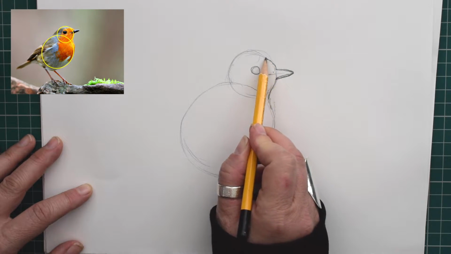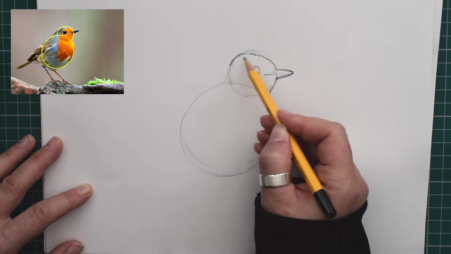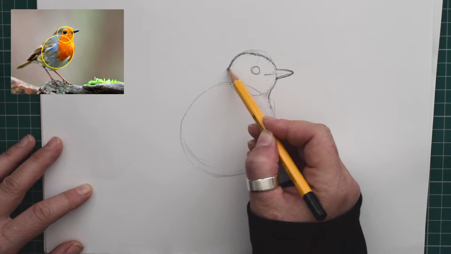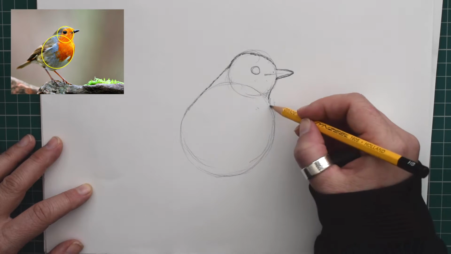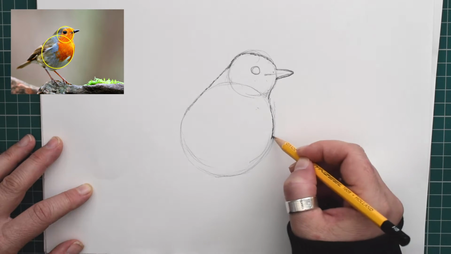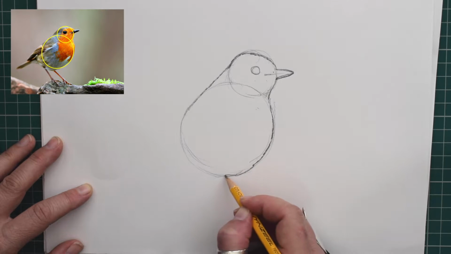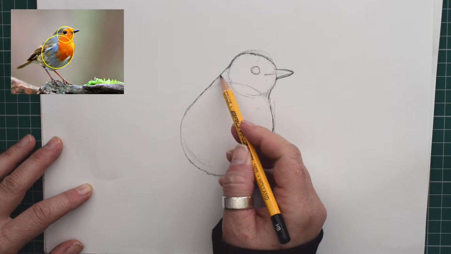Now we take the line across its head, down its back, around its big tummy, thicken up that line. Now we come to what happens at the tail.